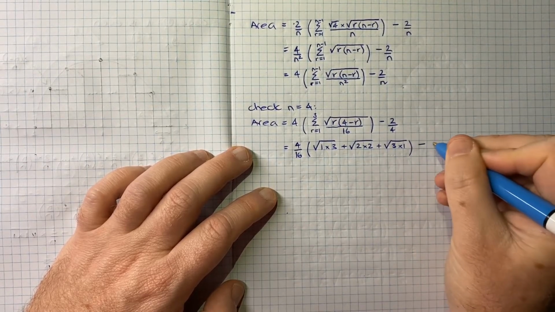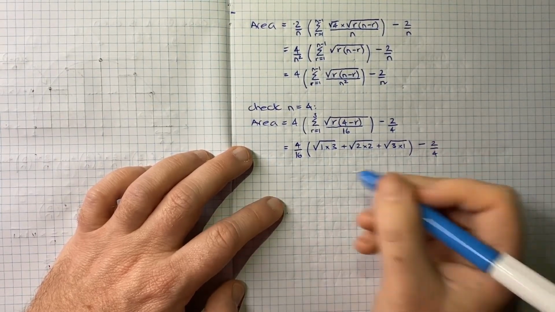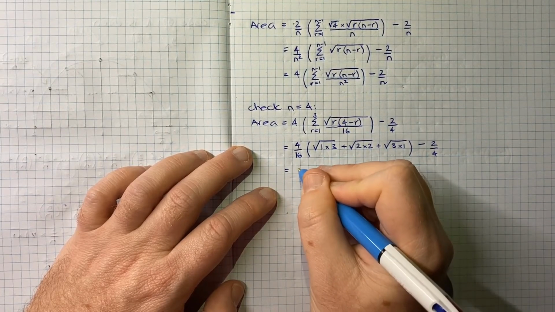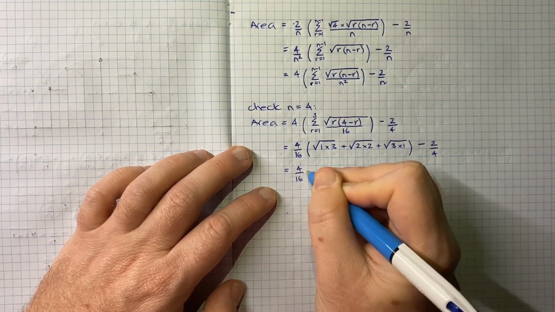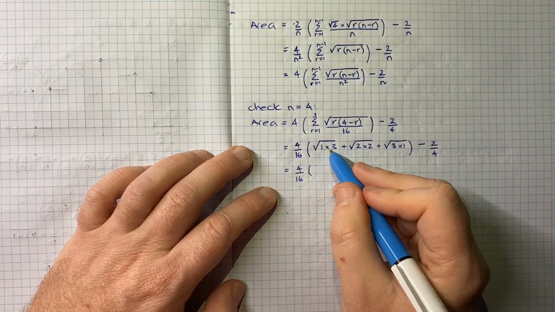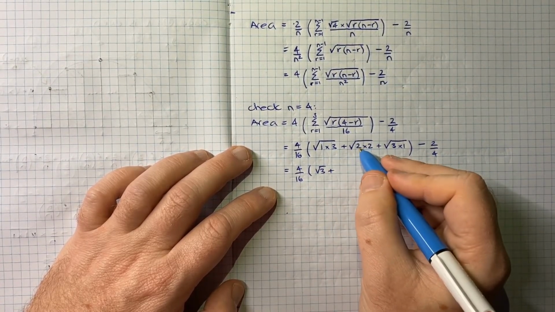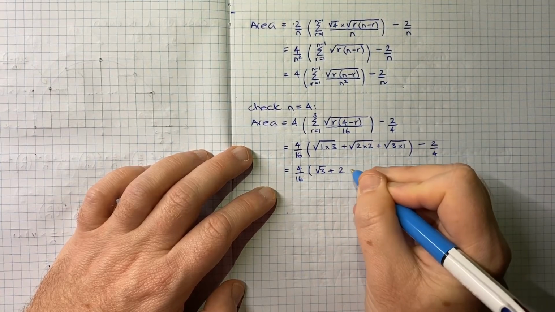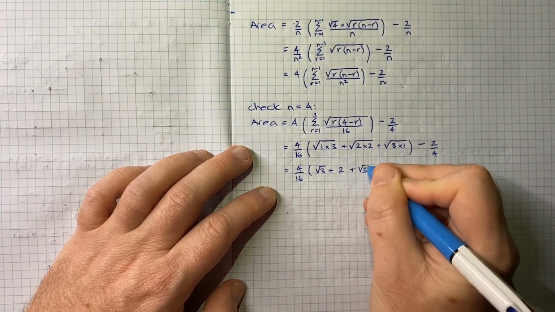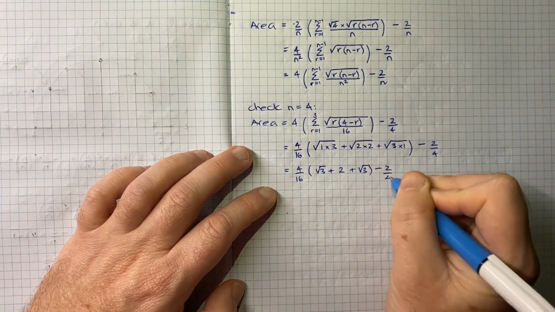And then minus this 2 on 4 at the end. So it's going to be 4 on 16 times the square root of 3 plus the square root of 4, which is just 2, plus another square root of 3, minus 2 on 4.